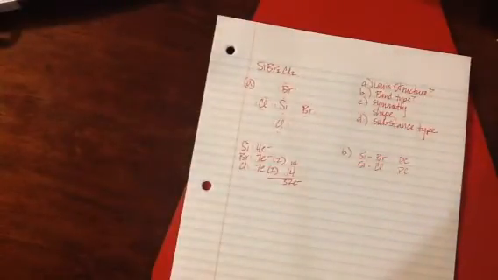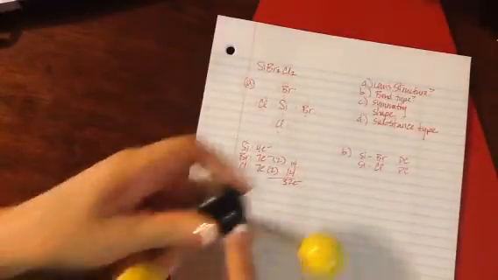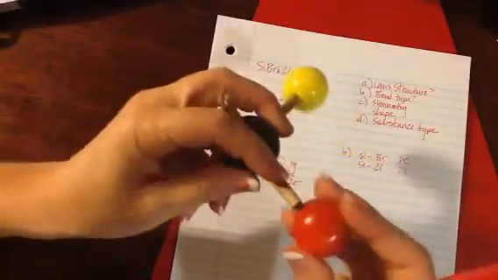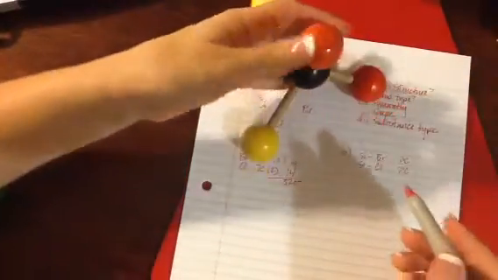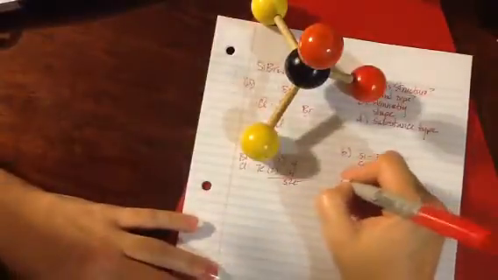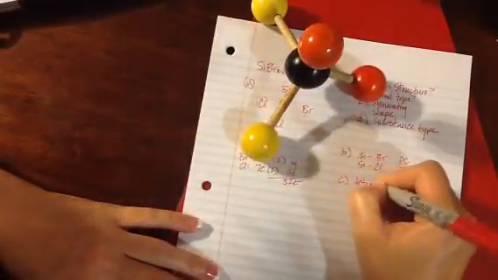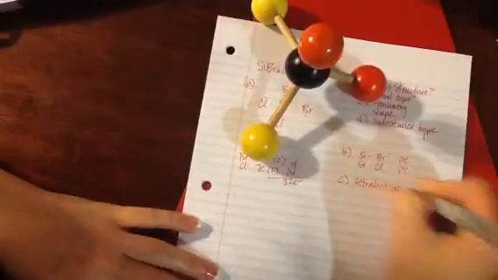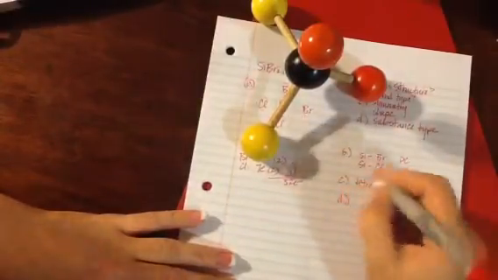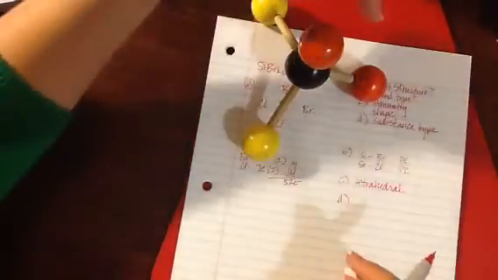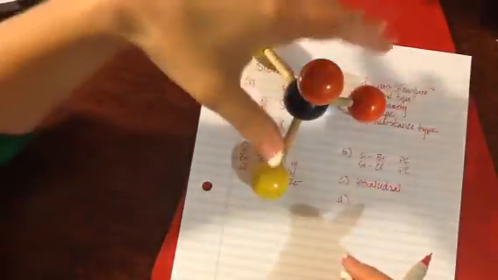Let's look at its shape. We'll pretend this is my silicon atom in the center, and we'll make these bromines, and we'll make orange ones for chlorine. Okay, so here's my shape. My shape is tetrahedral. Then let's look at symmetry. Is it bonded to the same type of atom in all 4 corners?